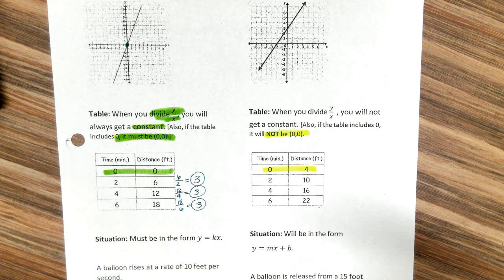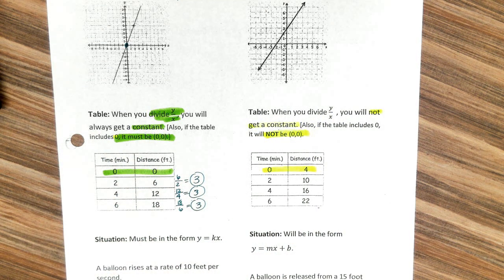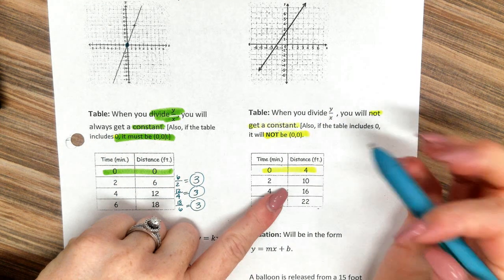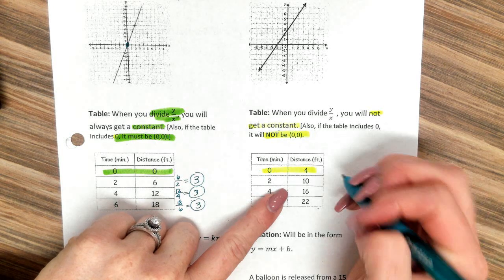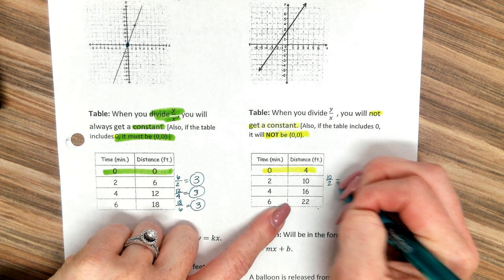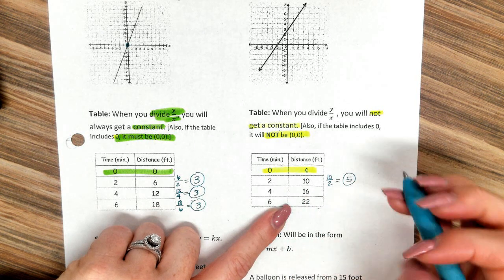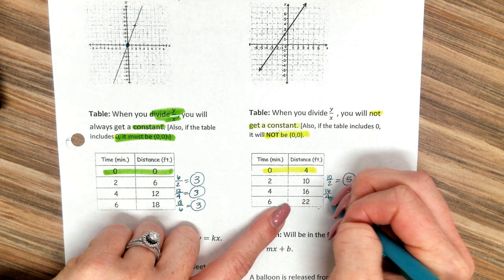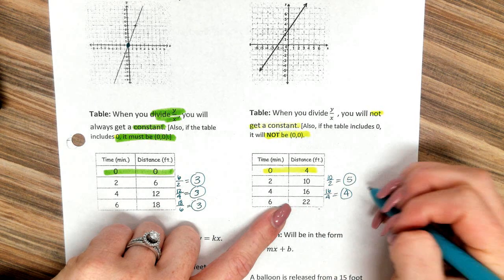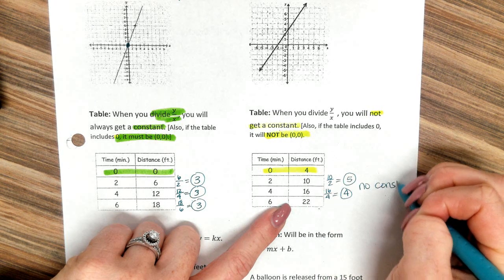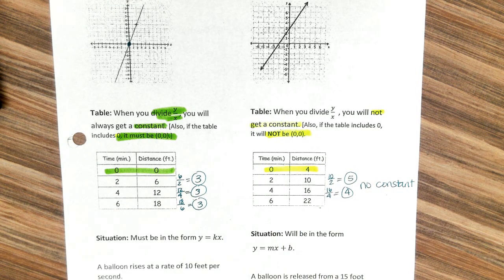And when you divide, you will not get a constant. So let's go divide. I don't see everybody participating. 10 divided by 2 is 5. 16 divided by 4 is not 5. It's 4. There is no constant when I divide.